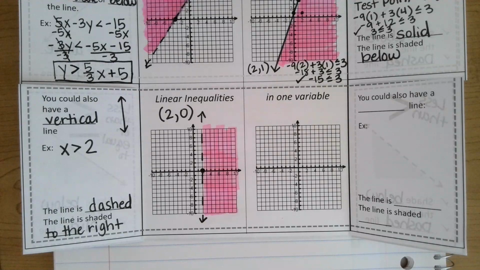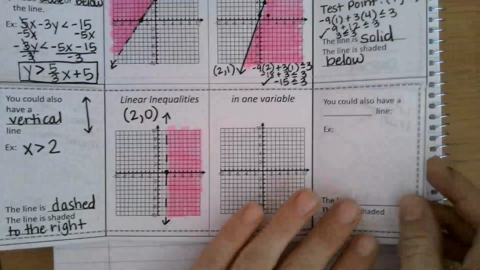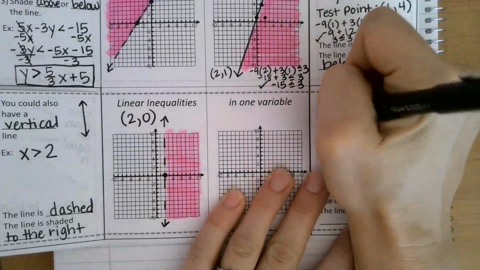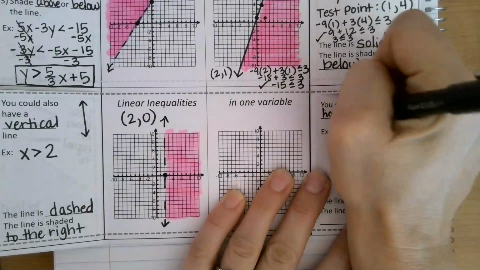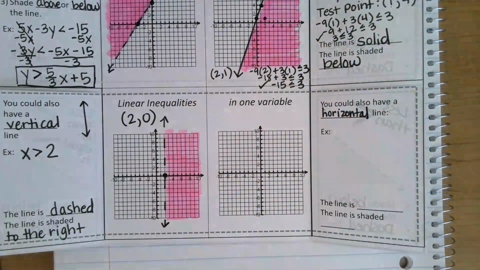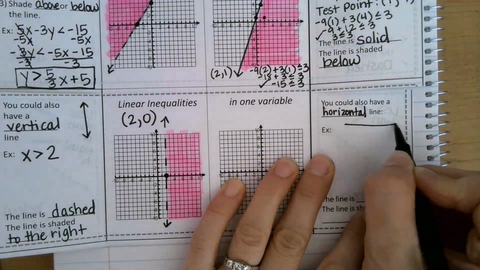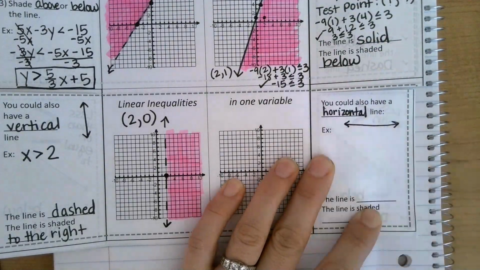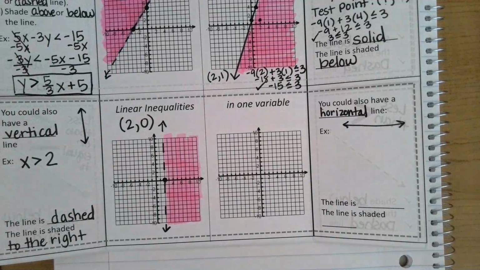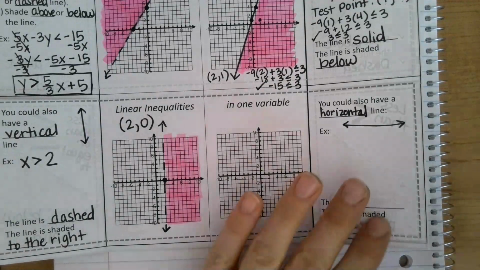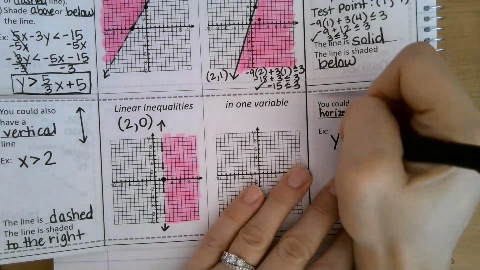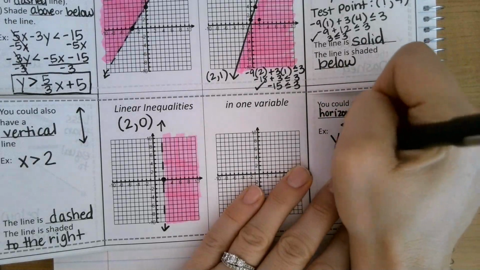All right, last example. All right, then, so that was like a vertical line. So you could also have a horizontal line. So that's going that direction. That is not very straight, but you get the gist. So that's when you have the y, like y is less than or equal to 6.